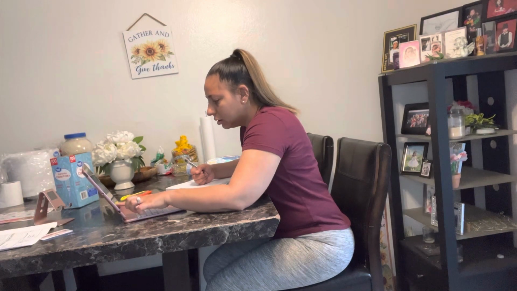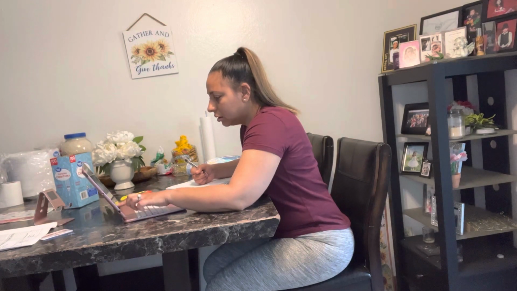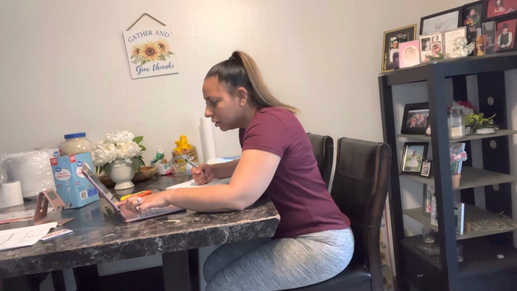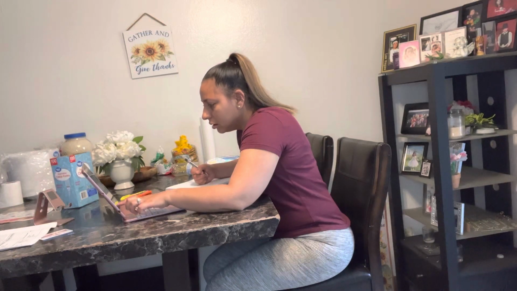Information based on where your patient is at. Shared decision making and patient participation in care. So again, just them being able to be involved in the decisions that are being made for them. And patient participation in care.